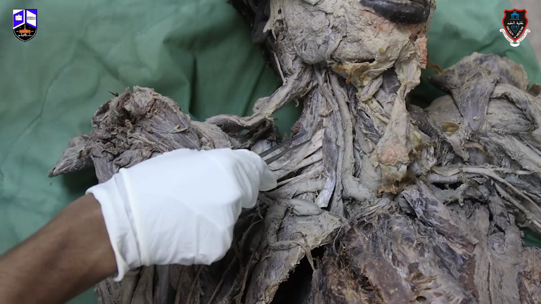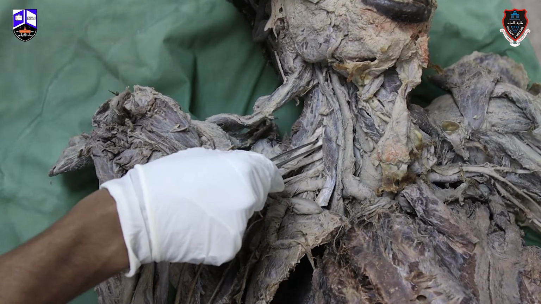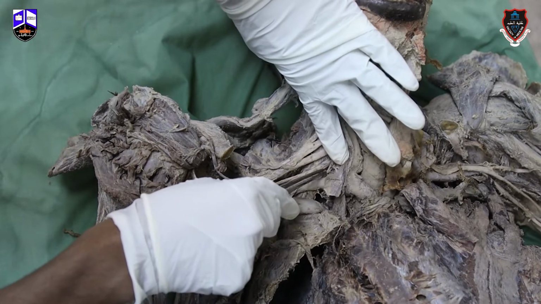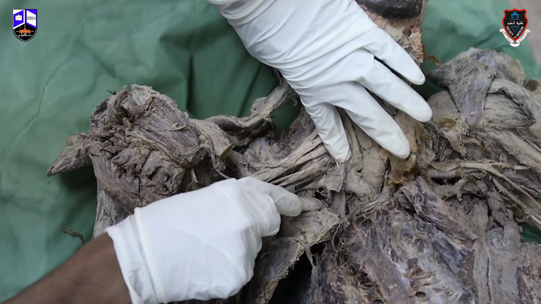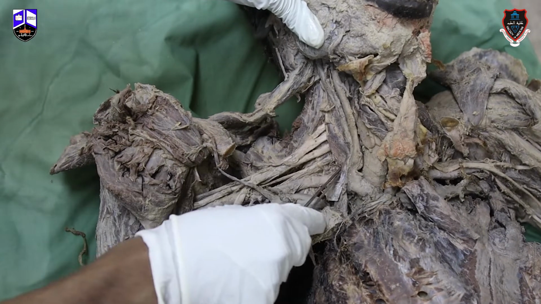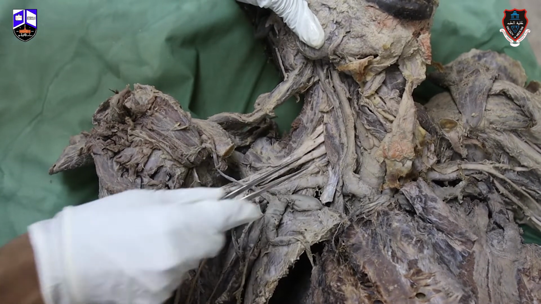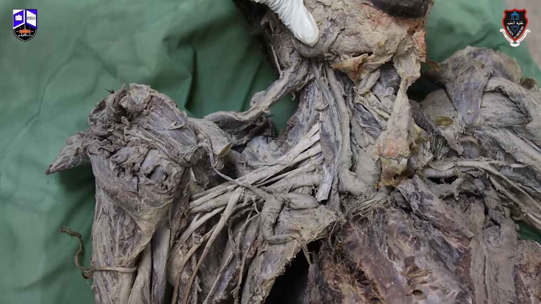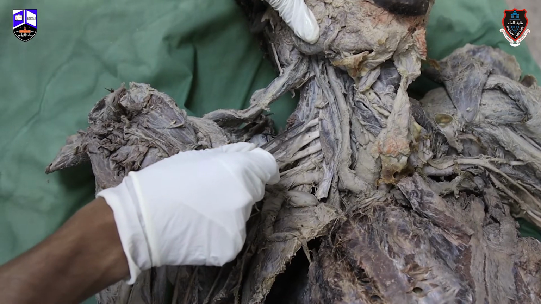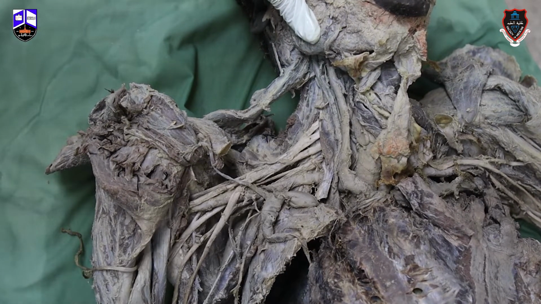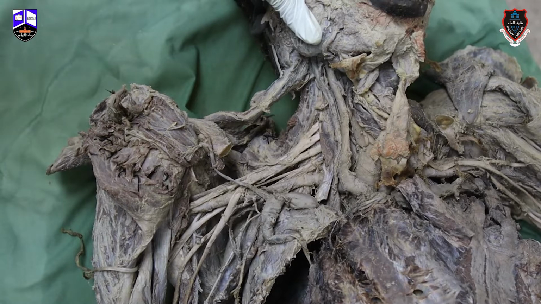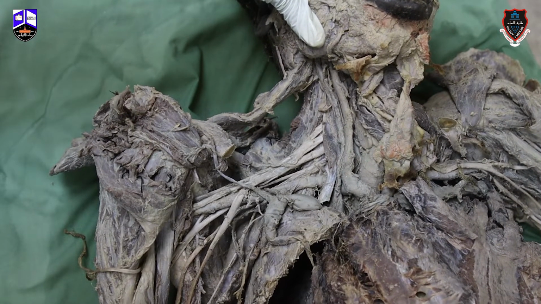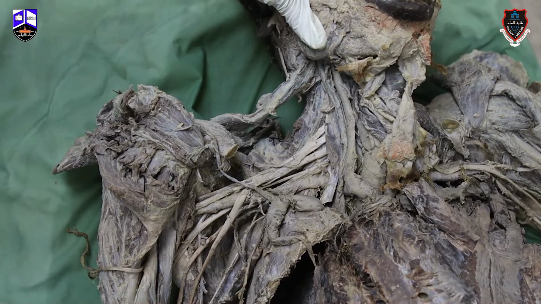Okay, this is C5, C6, C7, C8 and T1. Okay, the roots emerge between 2 muscles, scalenus anterior and scalenus medius. So between the scalene muscle we find the roots, 5 roots. Okay, in the posterior neck triangle, the roots form the trunks.